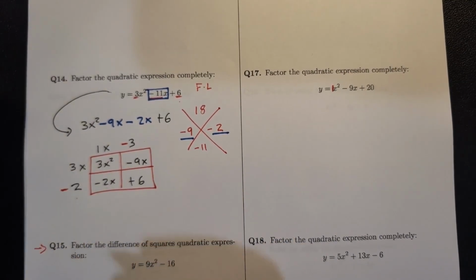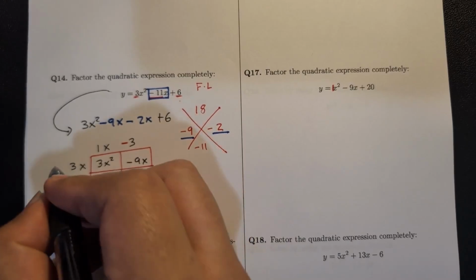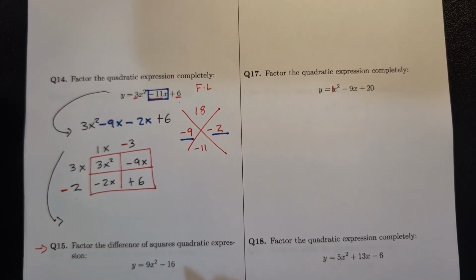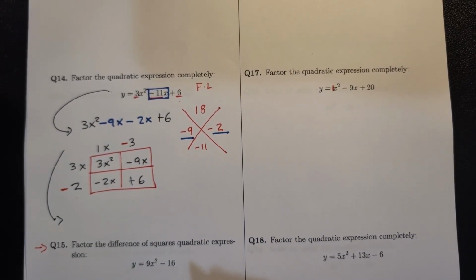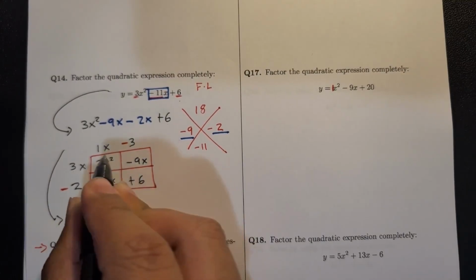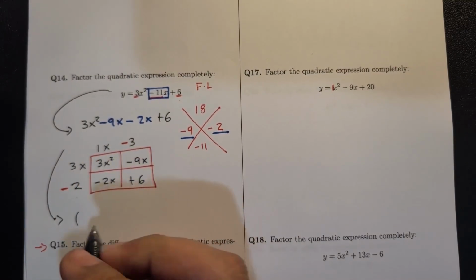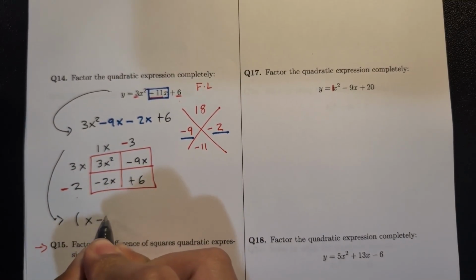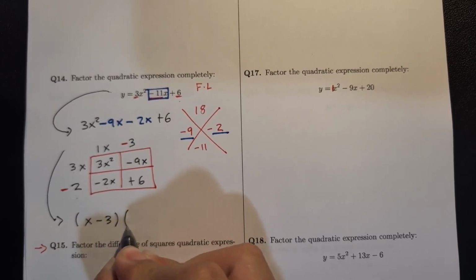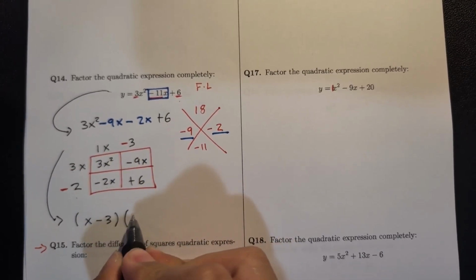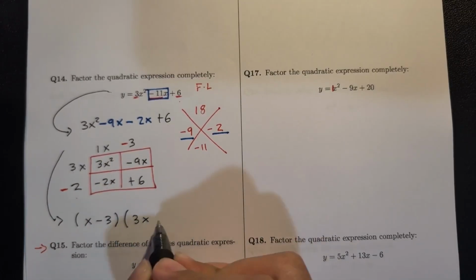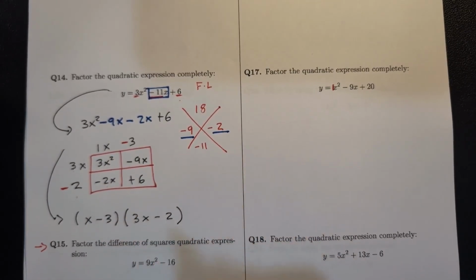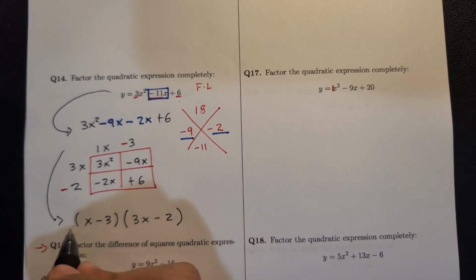Okay, so then our final answer, writing this in factored form, we're going to have x minus 3 and 3x minus 2. Okay, and that's my final answer.